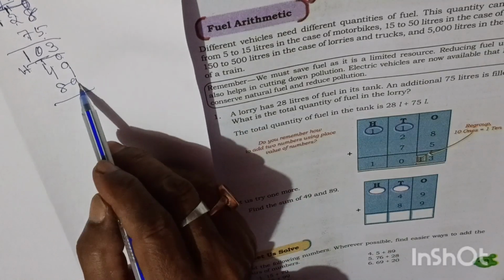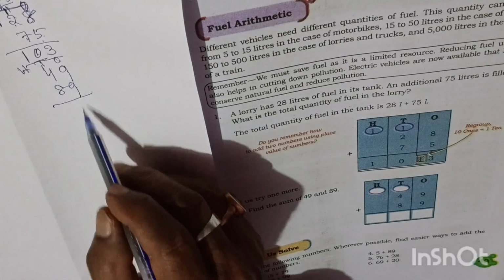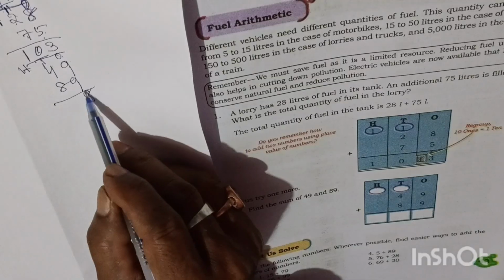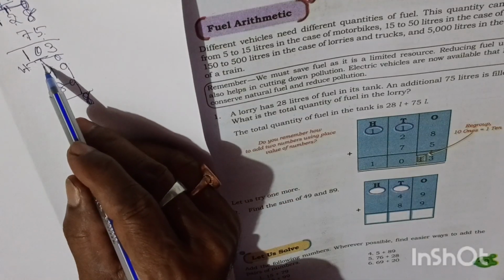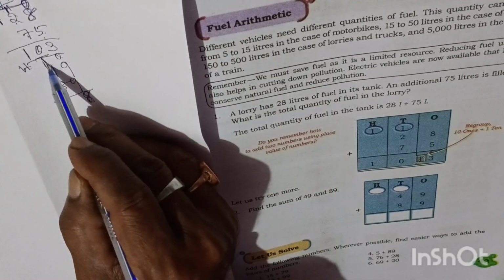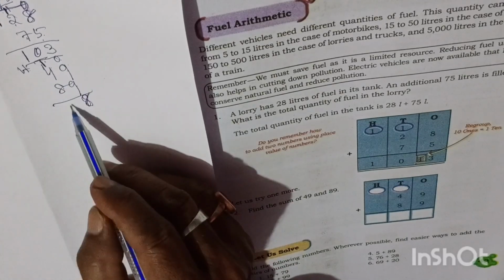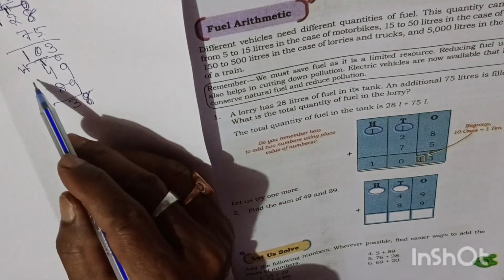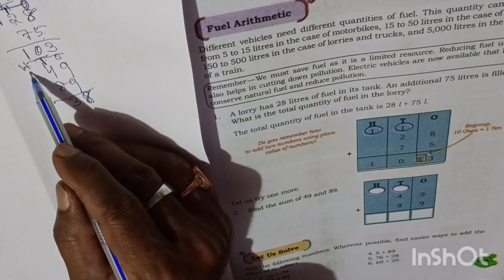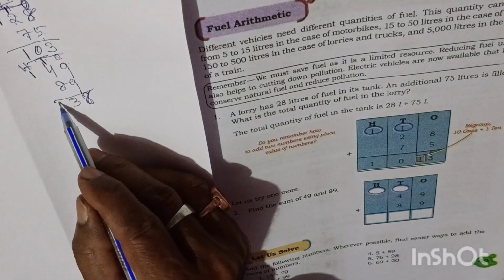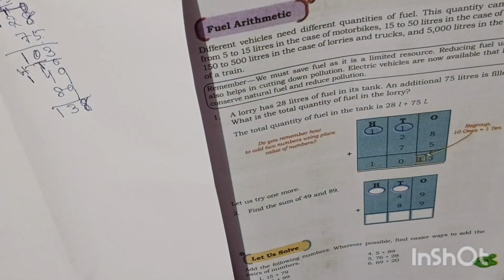First add 9 plus 9, which is 18. 1 is carried to the tens place. So 1 plus 4 plus 8 is equal to 13. 1 is carried to the hundreds place. Then 1 comes down. So the sum of 49 and 89 is 138.